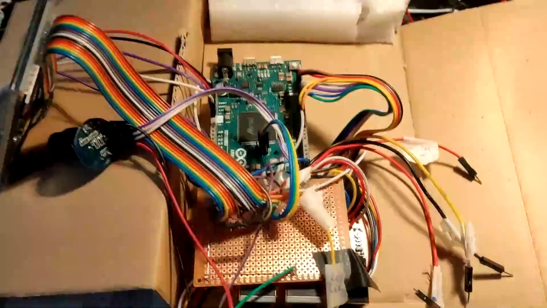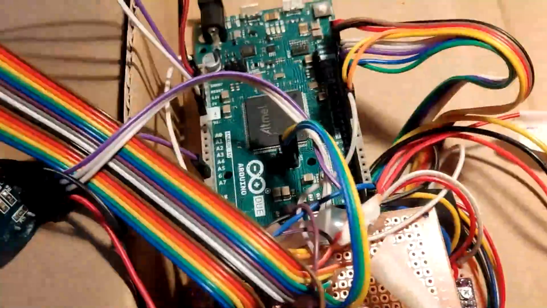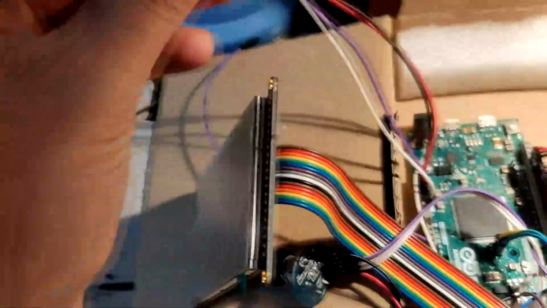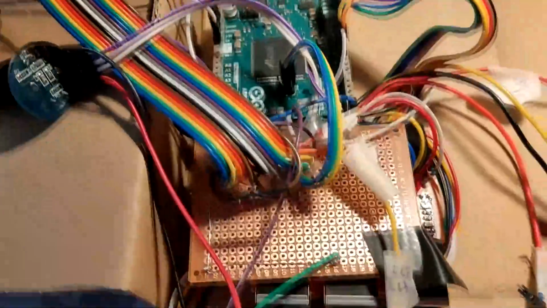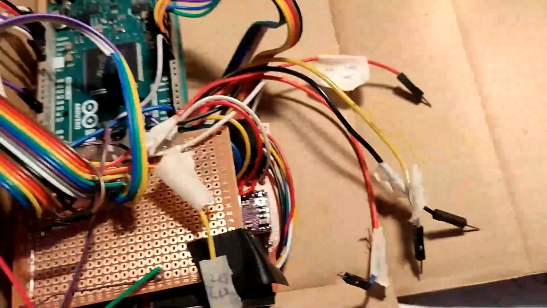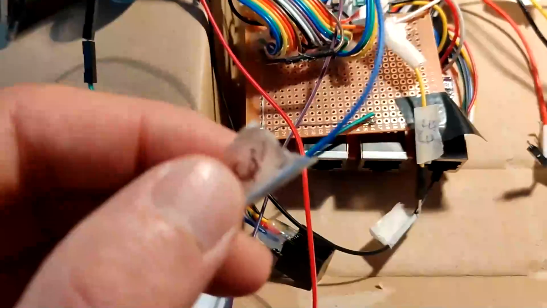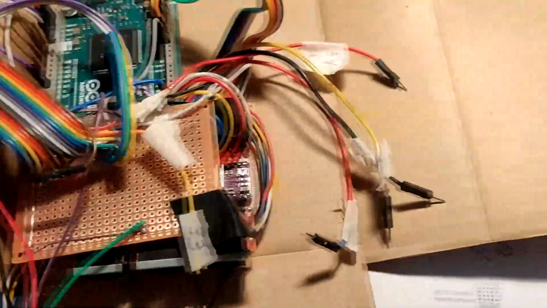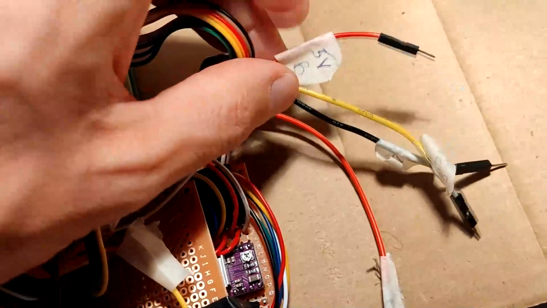So I placed all the components in a cardboard box with the same dimensions as the plastic one I ordered, to see if everything fits. Here I have all the power outputs of the board: the ground, 3.3 volts, 5 volts, etc. I have a path for the ground here, and a wire for the ground here. I have some wires for the 9 volt main, the 5 volt buck, the ground, etc.